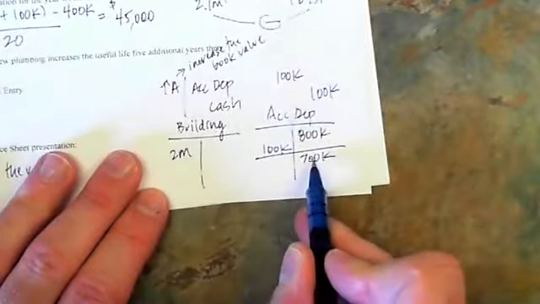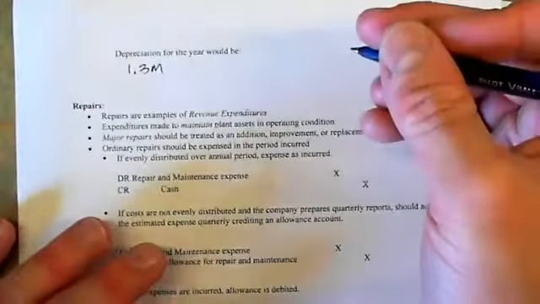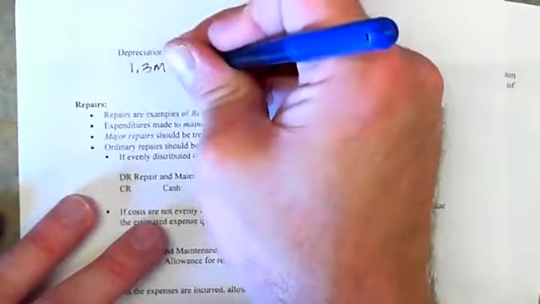So my book value is 1.3 million. And again, I still have a salvage of 400,000.